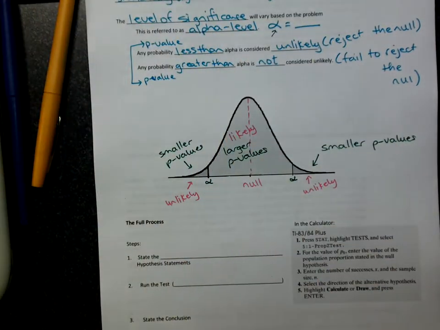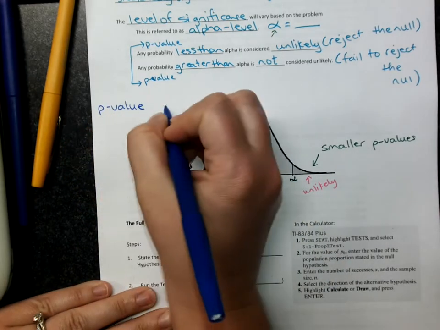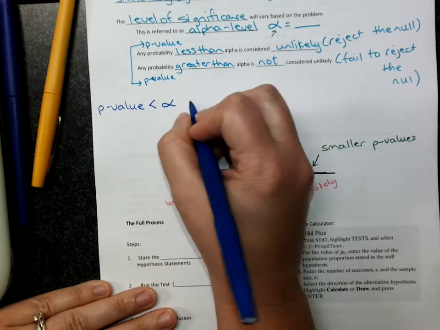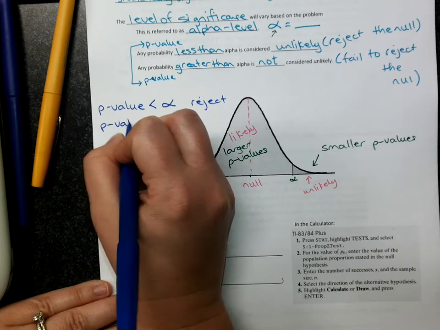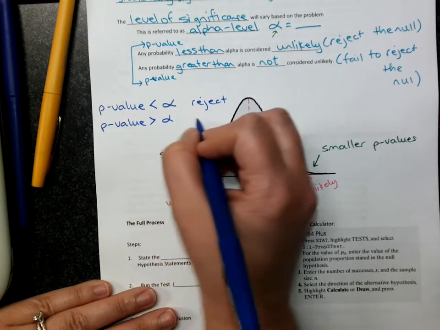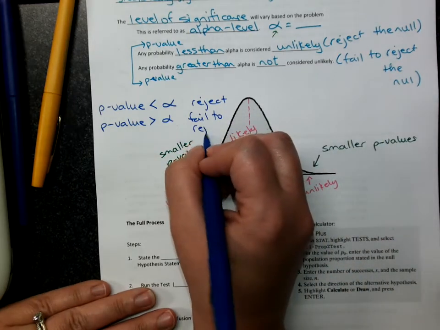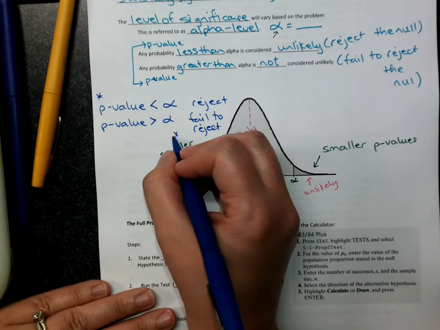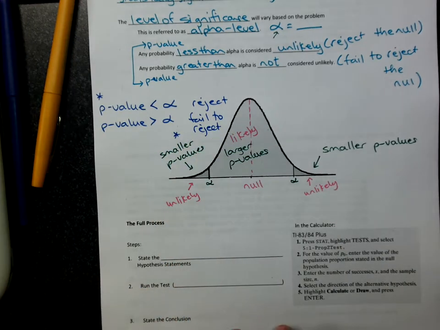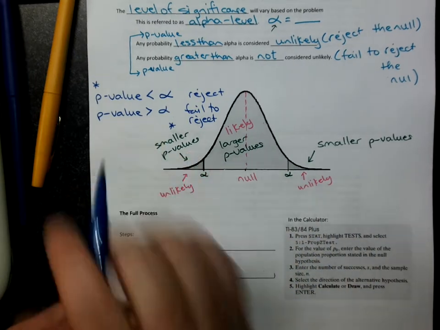So that's why we compare the p-value to the alpha. So if the probability, which again they start calling the p-value, is less than alpha, we reject. And if the p-value is greater than alpha, we fail to reject. And that's what you need to remember. Now the classical approach uses critical values, and again you can read about that on your own in the textbook. I want you to understand the p-value approach.